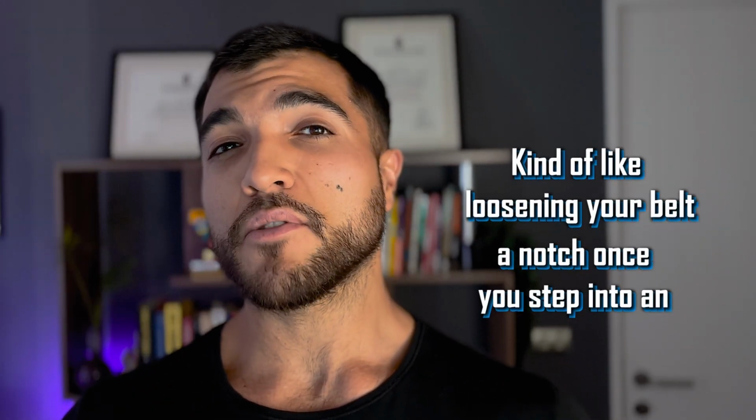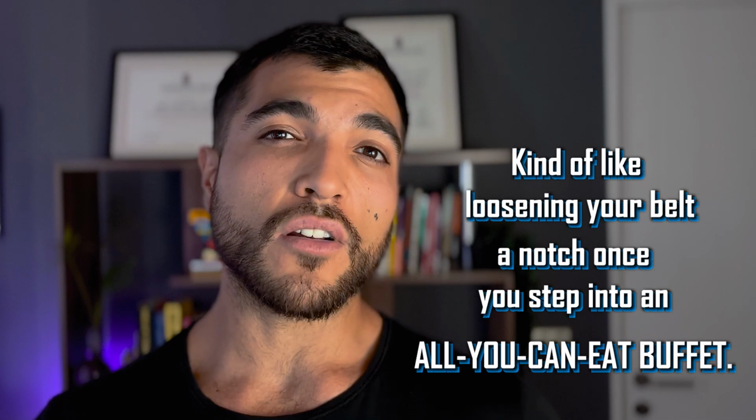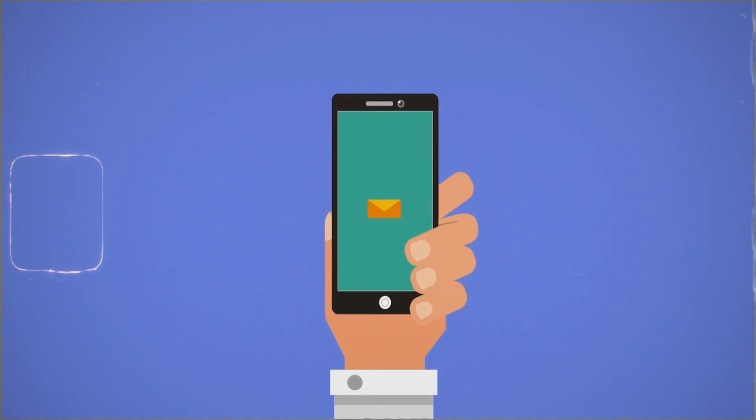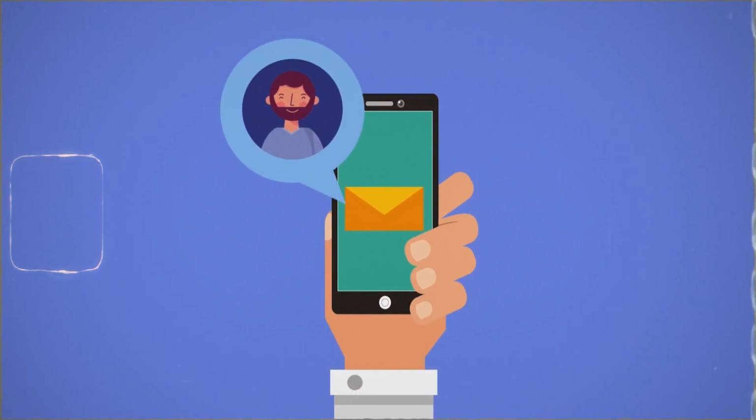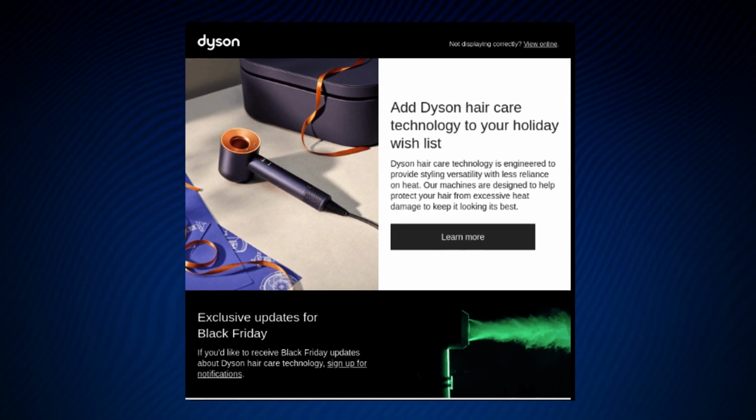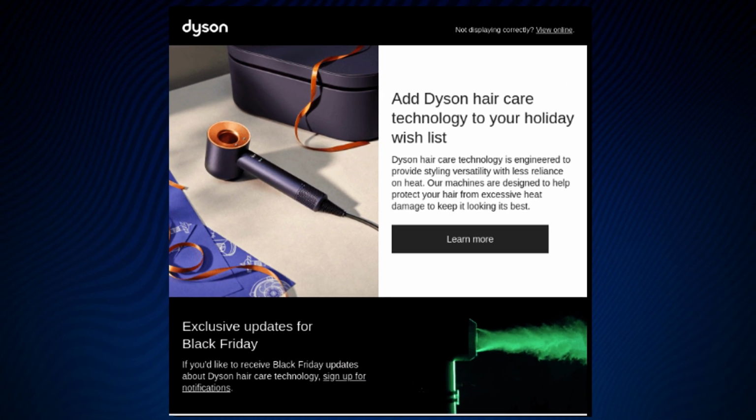You have to be prepared for the action that happens after you click send. Kind of like loosening up your belt once you step into an all-you-can-eat buffet. Anyway, assume people will open your emails on mobile. Here at Email Engineers, we stopped using 2-column layouts a long time ago. We just use 1-column designs and with bigger text than usual, especially for our clients selling to older demographics.